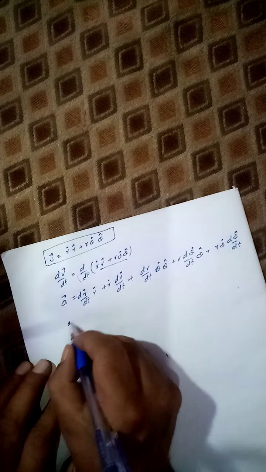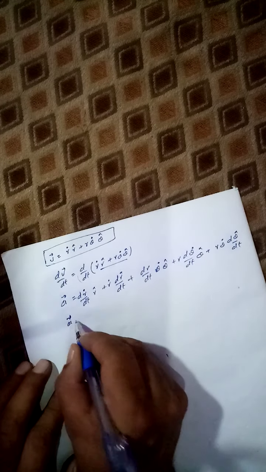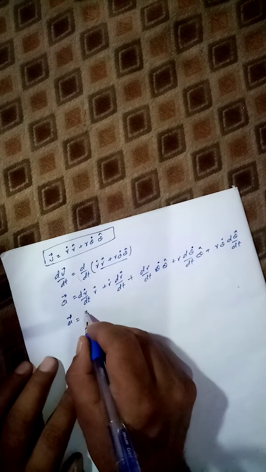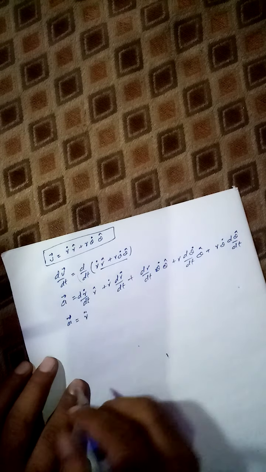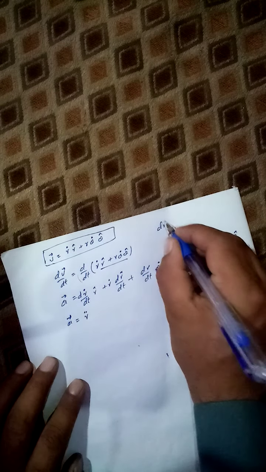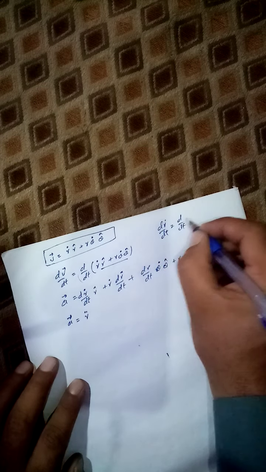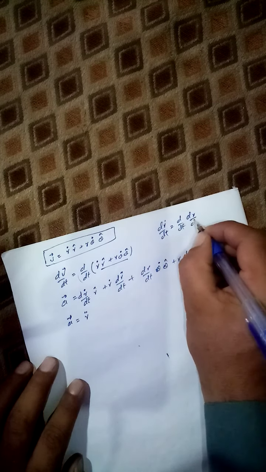Now acceleration will be equal to dr dot over dt, which basically represents the double derivative of r with respect to time, because dr dot over dt is equal to d over dt of r dot, and r dot is itself dr over dt.